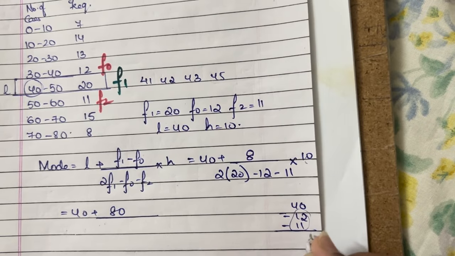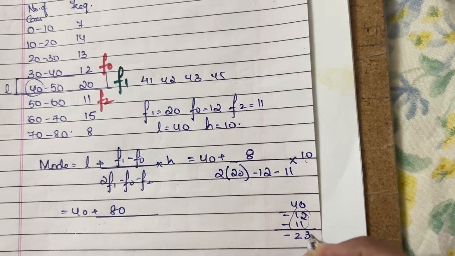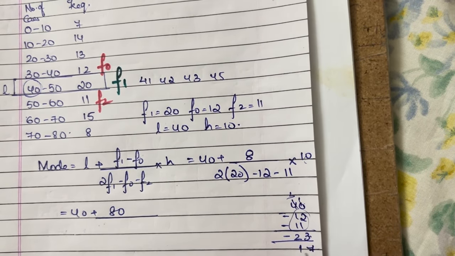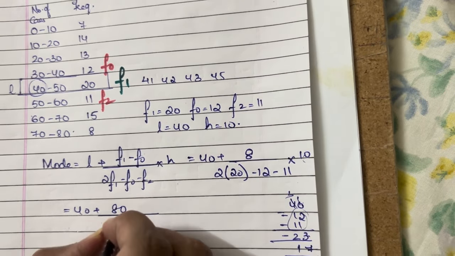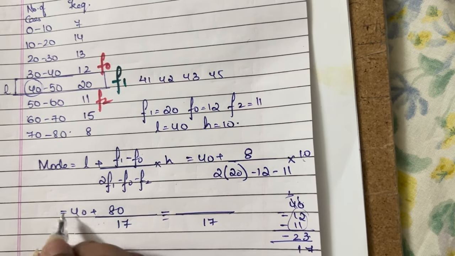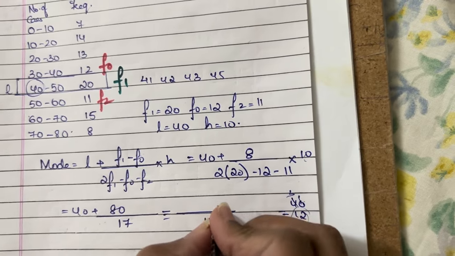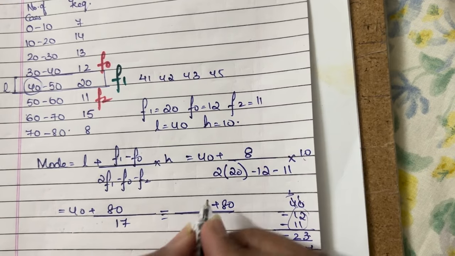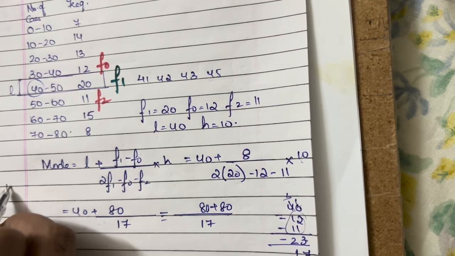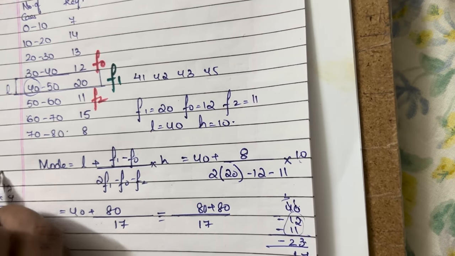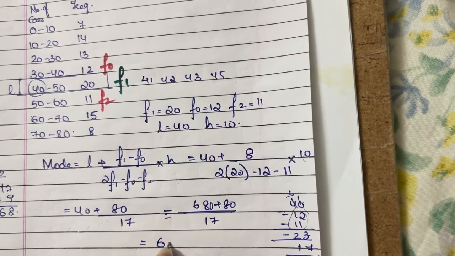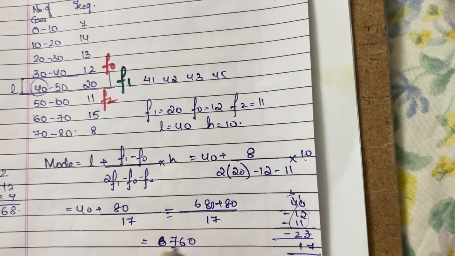So this becomes first 40 minus 23. For 40 minus 23, how much is that going to be? 7 here and 3 minus 2 is 1. So 17 is what you get here. Then we'll take the LCM here. The denominator will remain as 17 only. And then 17 times 4, how much will that be? 4 7s are 28, 4 1s are 4, 5, 6, 68, so 680 would be the answer, plus 80 remains as it is. So it becomes 760 upon 17.